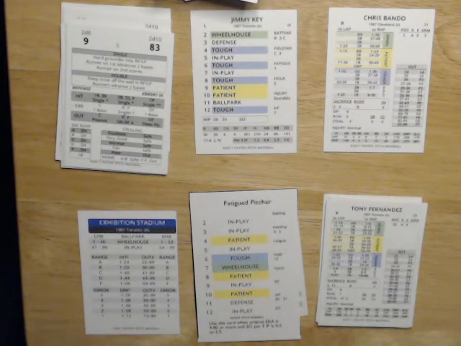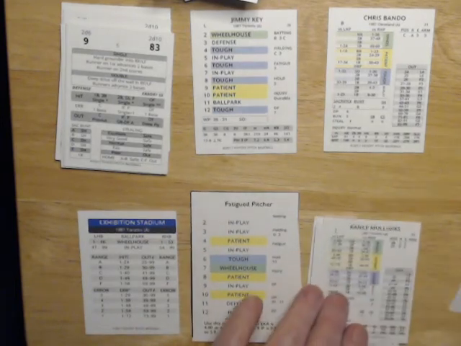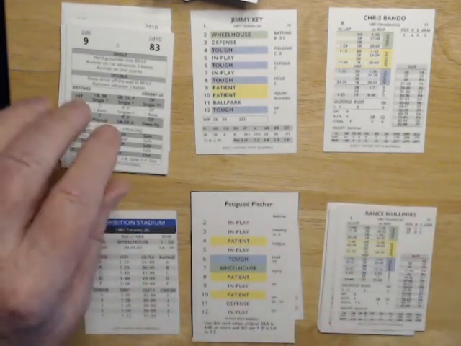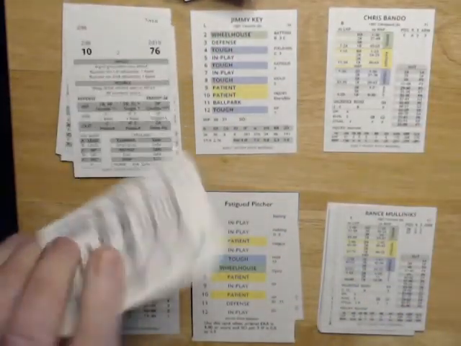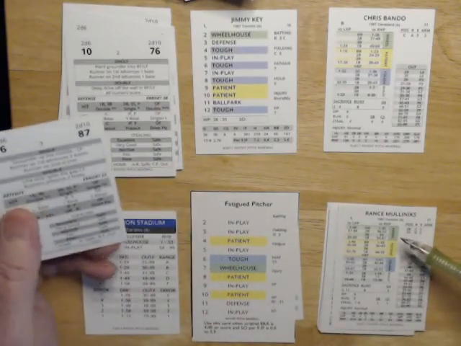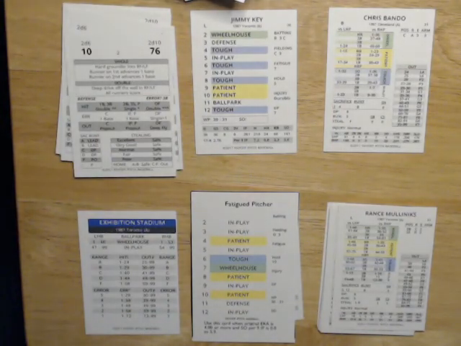Okay, 2 down, runner on third for Rance Mullinix. 10, patient. 87, that's not going to be a good one for him. That's a ground out to second. So they get out of the inning without letting up another one.